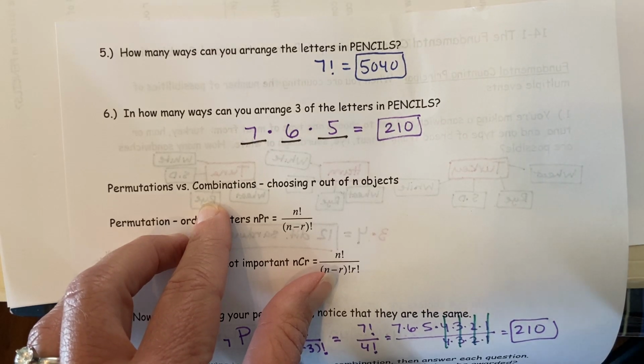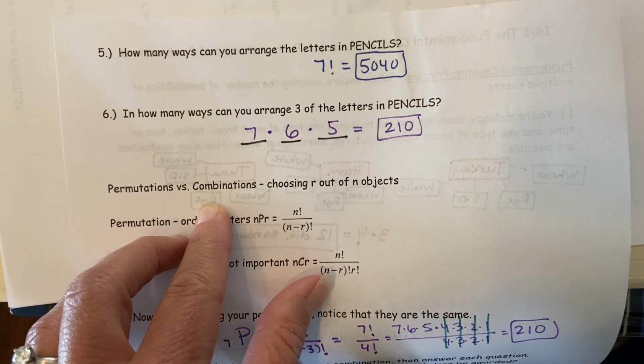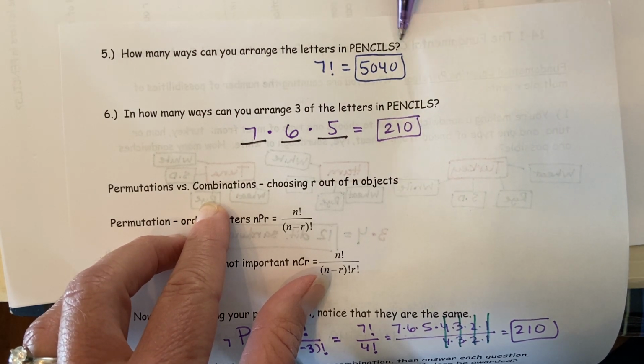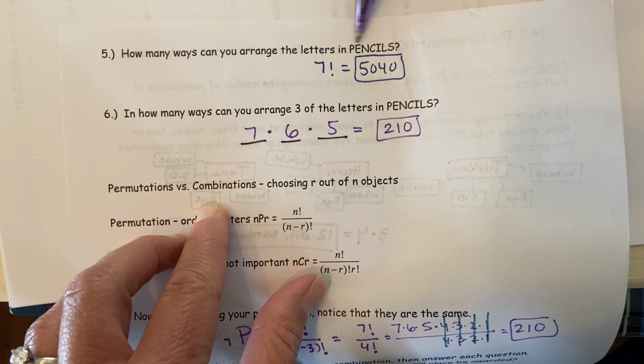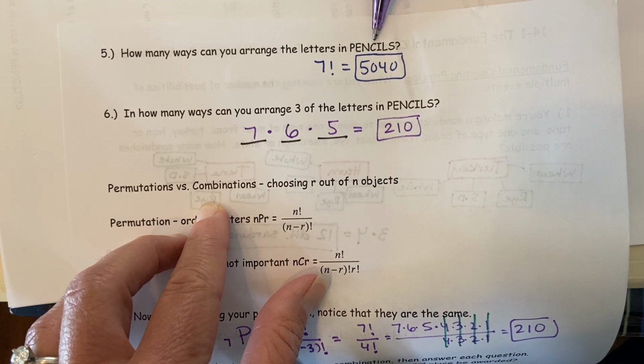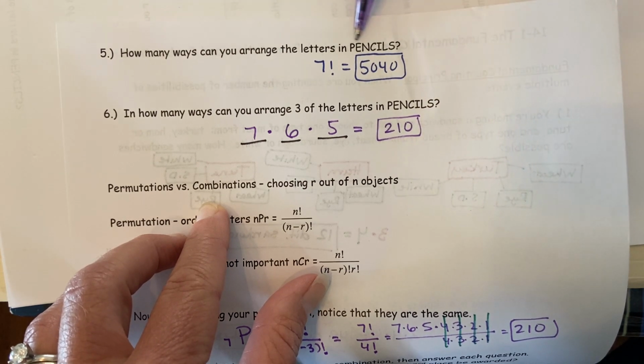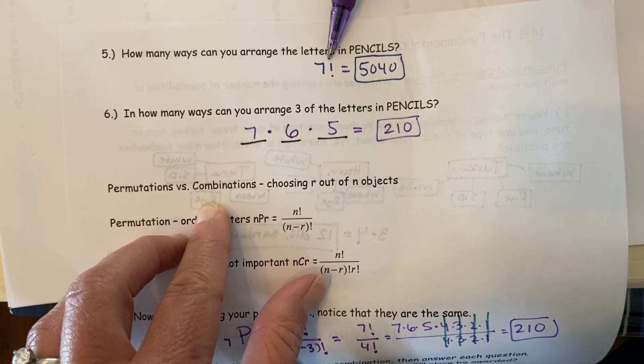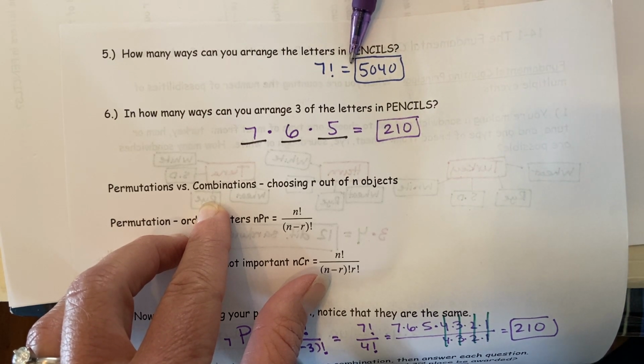So looking at questions 5 and 6, number 5 says, how many ways can I rearrange the letters in the word pencils? So I can put the P in any spot, the E, the N, the C, the I, the L, and the S. So if I want to know how many ways I can rearrange these 7 letters, I'm just going to take 7 factorial.